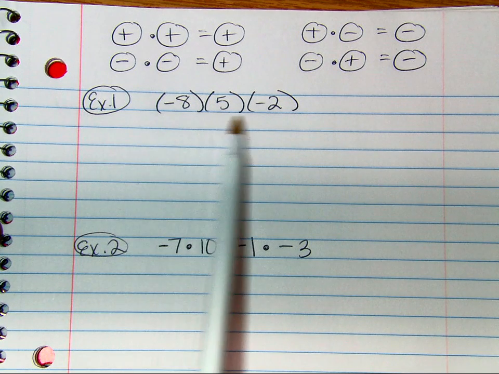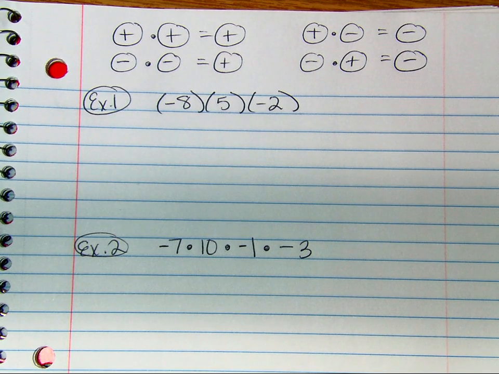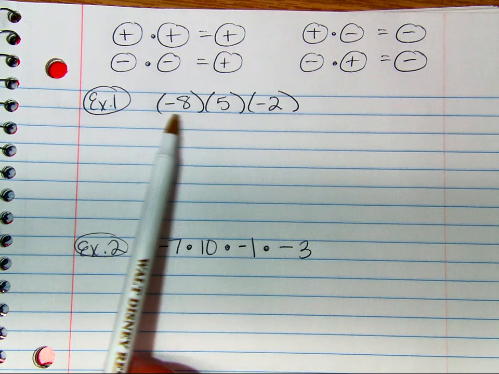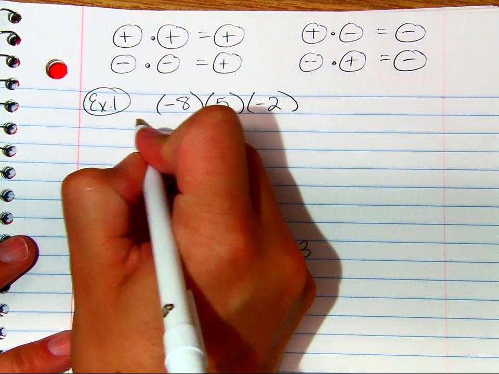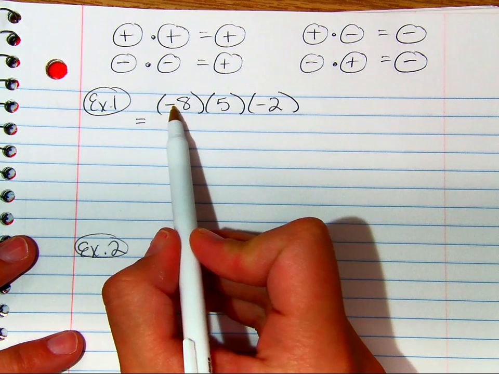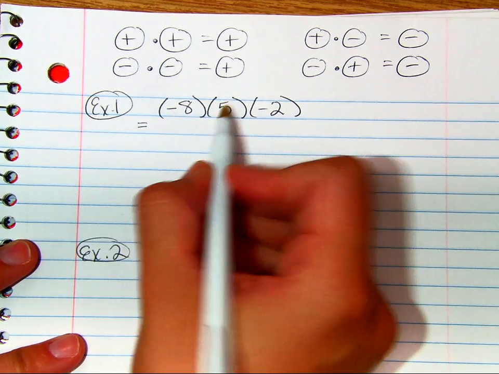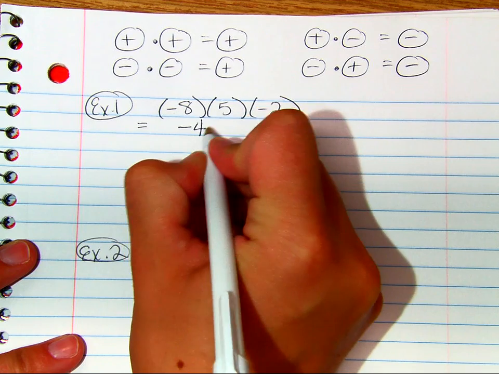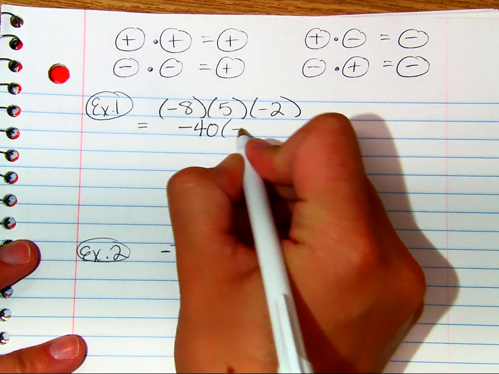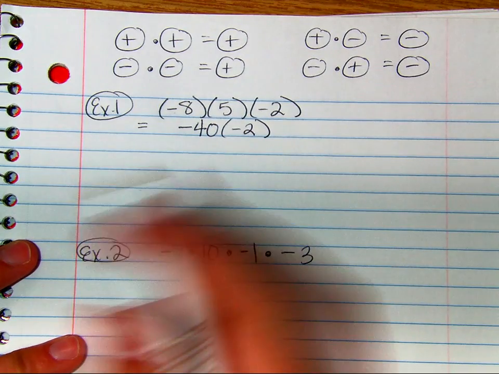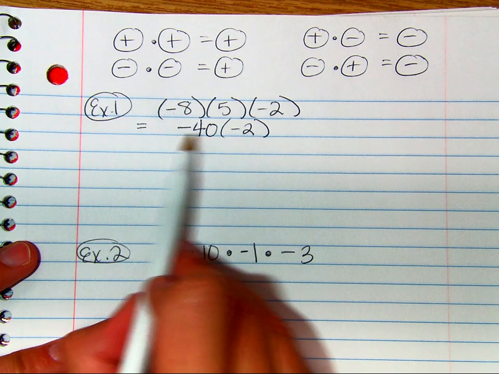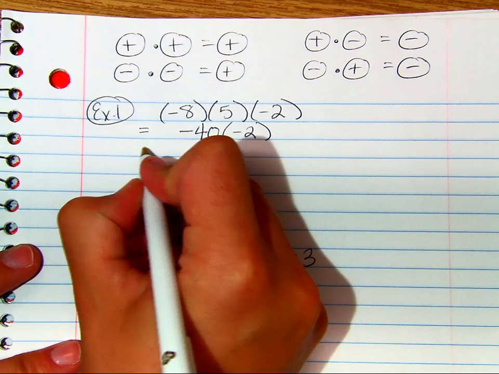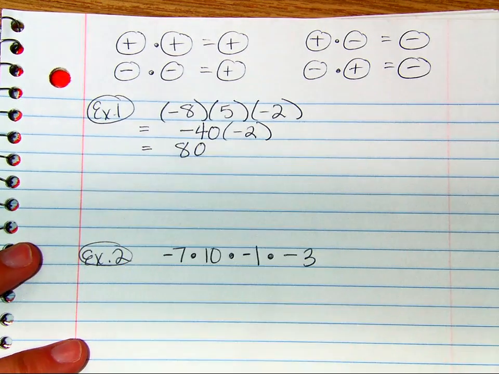But what happens if we're multiplying more than two integers together? For example, right here, negative 8 times 5 times negative 2. How do I know which sign my answer is going to be? Well, let's first figure out what this would be. So, negative 8 times 5, a negative times a positive gives us a negative 40. And then we still need to multiply that by negative 2. So now we have a negative 40 times negative 2. Two negative numbers being multiplied together gives us a positive answer. So this is going to be positive 80.